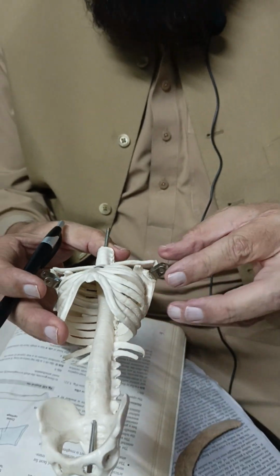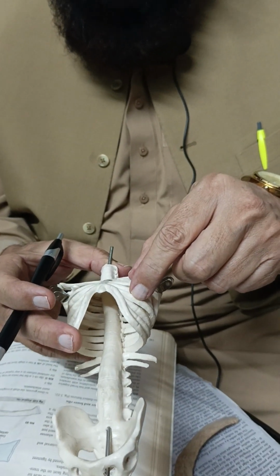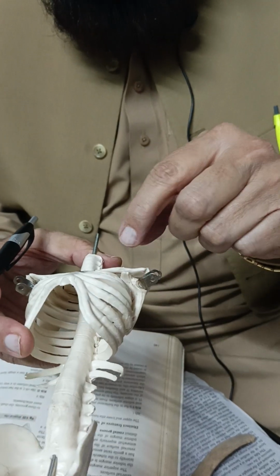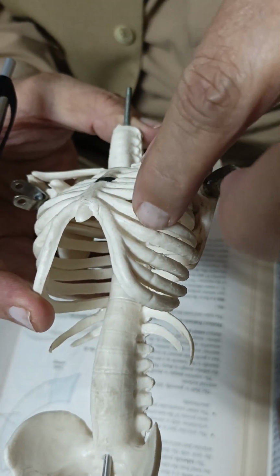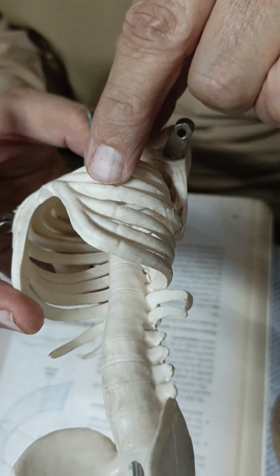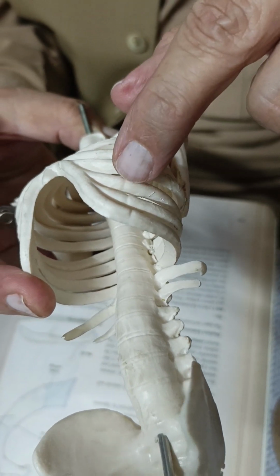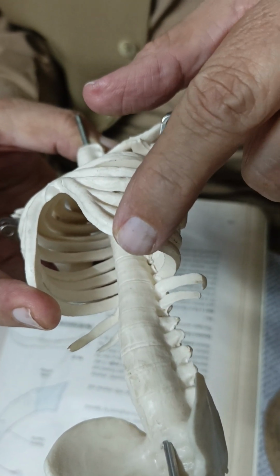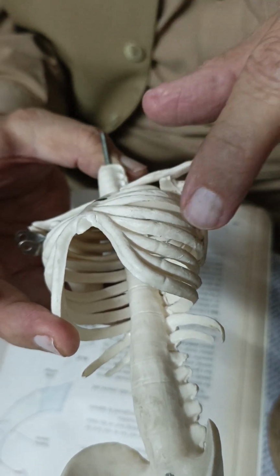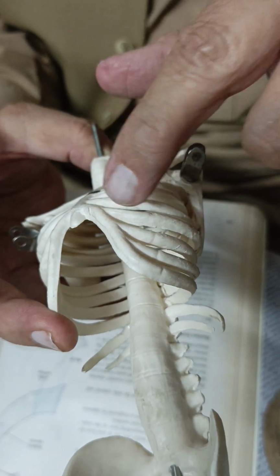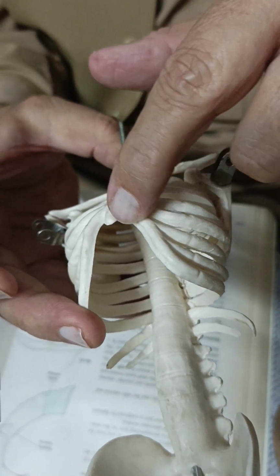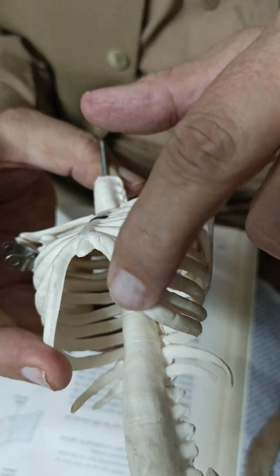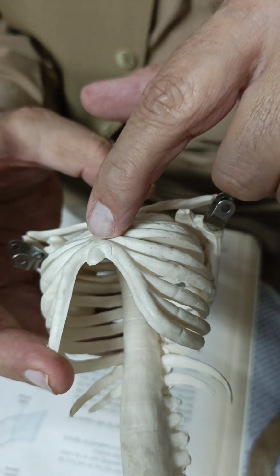Out of these, the upper 7 ribs articulate with the sternum directly through the costal cartilage. That's why the upper 7 ribs are called true ribs. Then the 8th, 9th and 10th do not articulate directly with the sternum, but the 8th articulates with the 7th, the 9th with the 8th, and the 10th with the 9th. In this way, this costal margin is being formed, and these articulate indirectly through the 7th with the sternum.